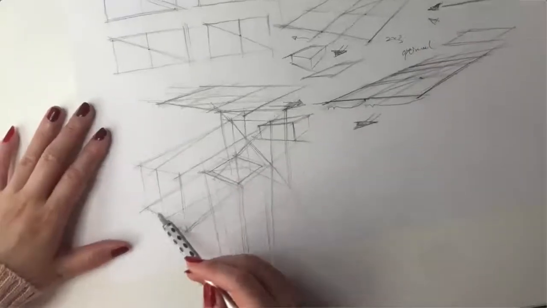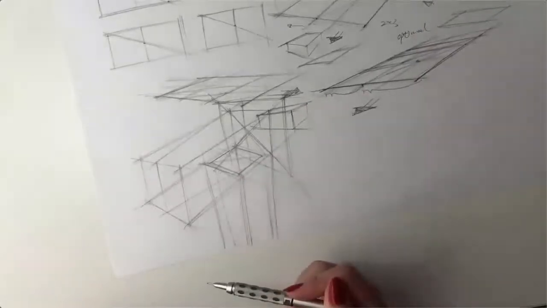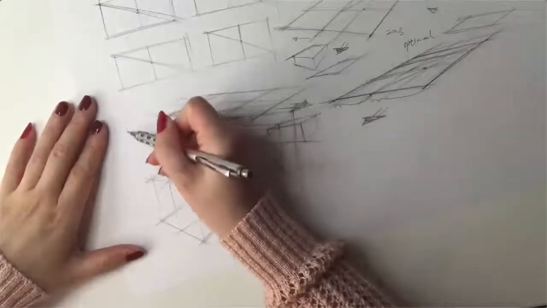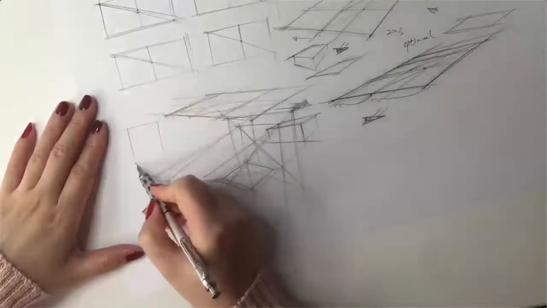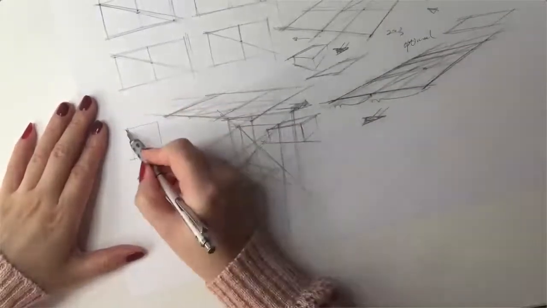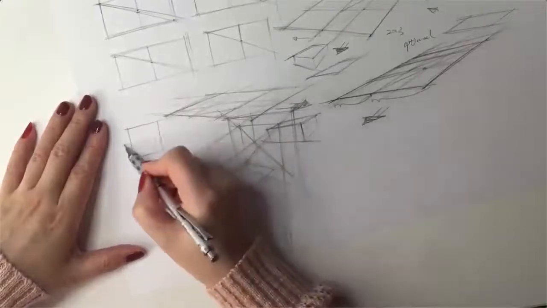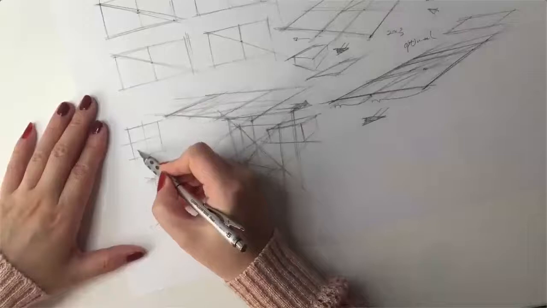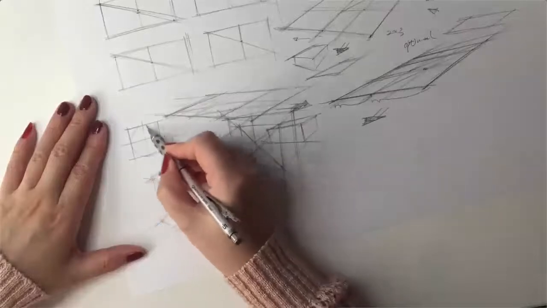And then if you want to define an ellipse, all the ellipses, eventually, without perspective drawing, all the ellipses eventually are a circle. It's a circle.